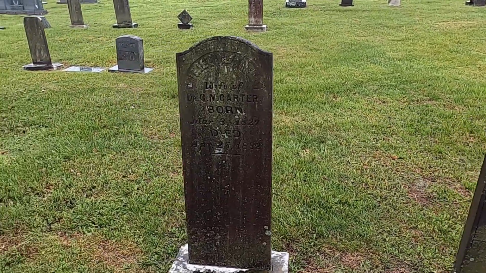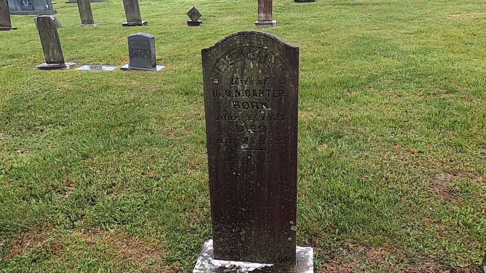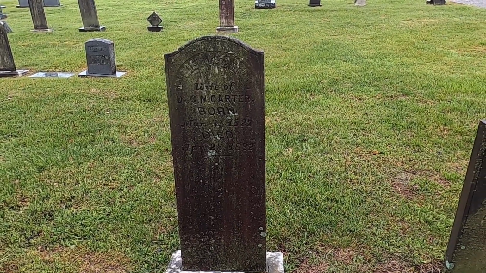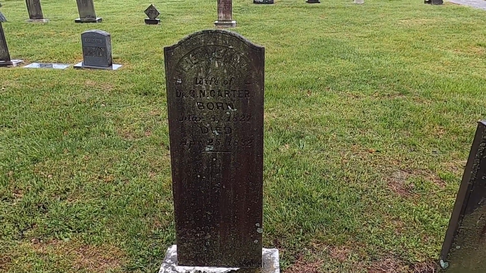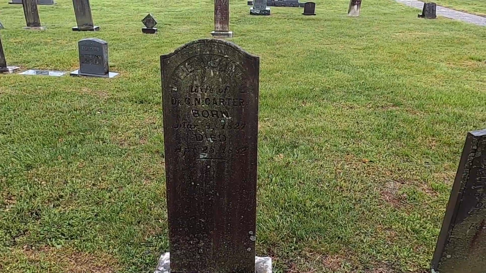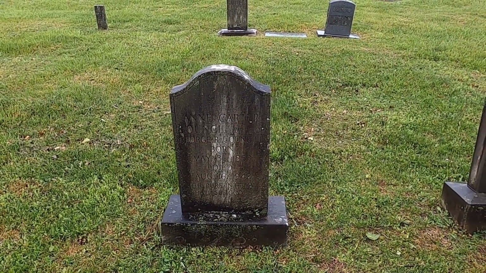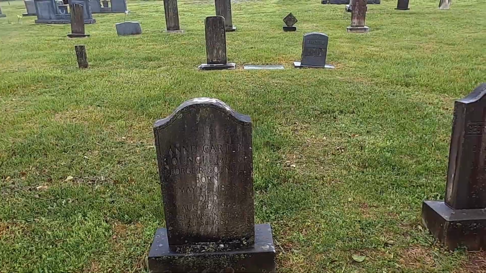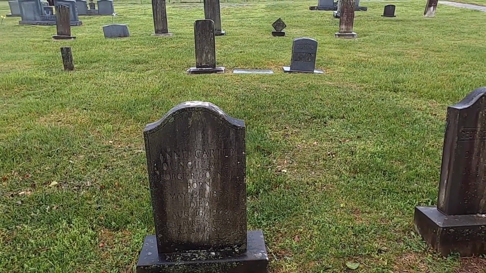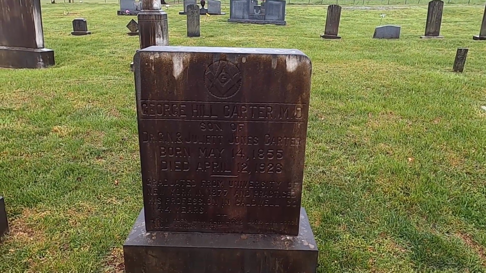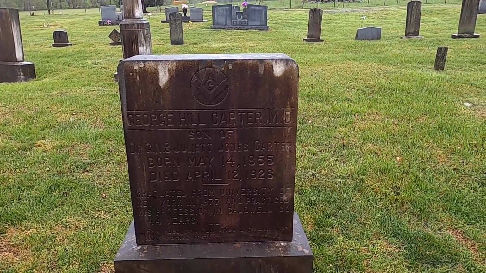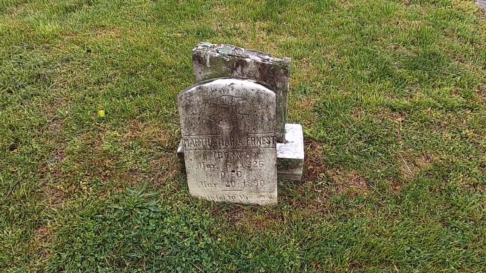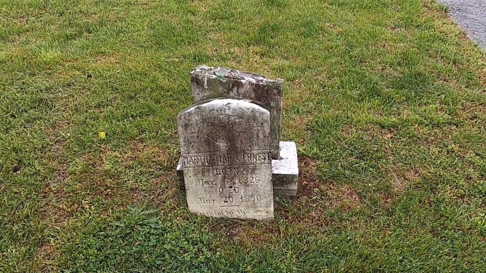Next to Dr. Carter is his wife, Julia Carter, who was a descendant of Tom's grandfather's brother, Captain William Doula. The doctor's daughter, Anne Carter Council, and his son, George Hill Carter, who also served as a doctor in this area, are also buried here. This is actually the gravestone of George Hill Carter. And this is actually the gravestone of Martha Maria Ernest, who financed the erection of this chapel.